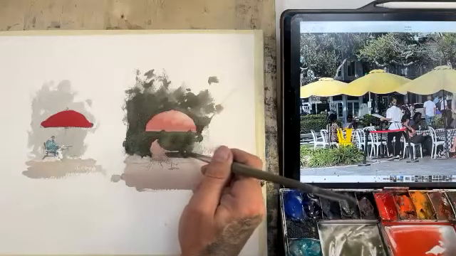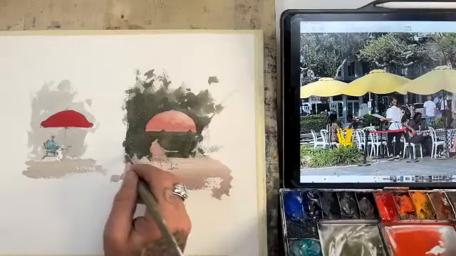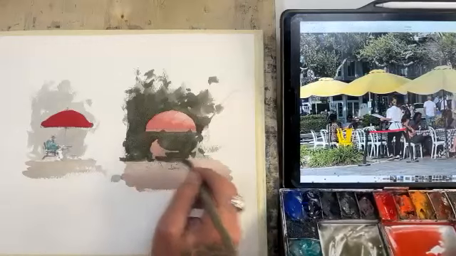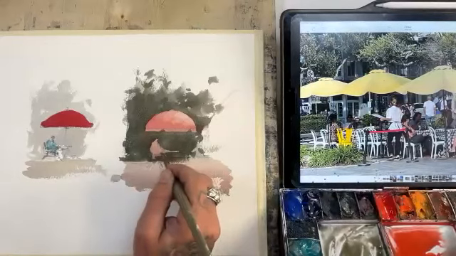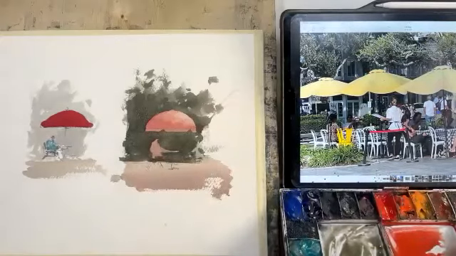Under here, I can put all those darks. And even in his legs, if this background comes through, because this part of him is under the table, I can even start to put that in.